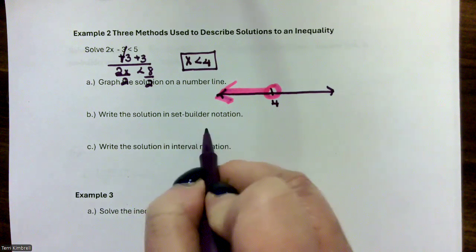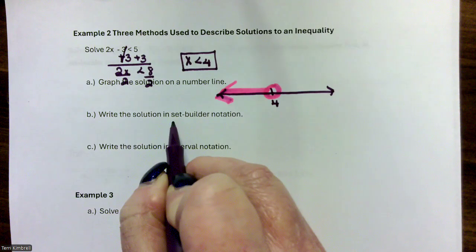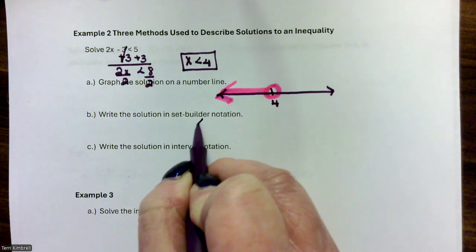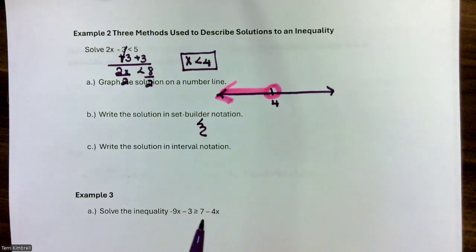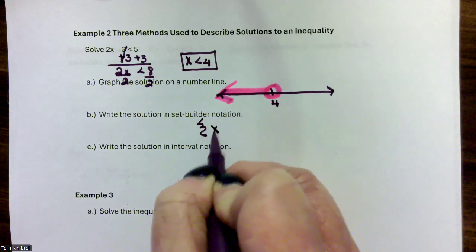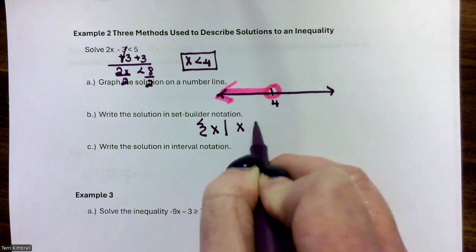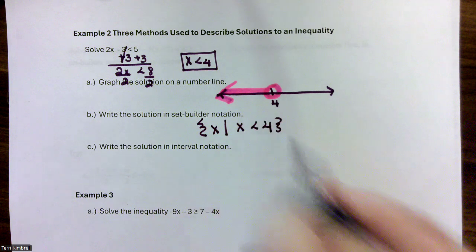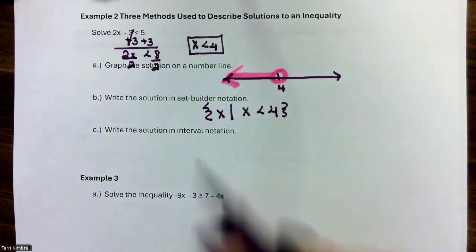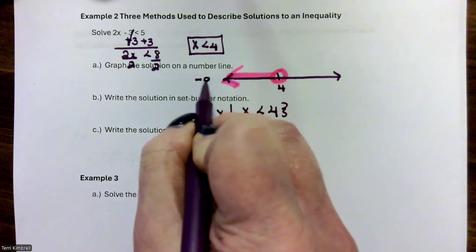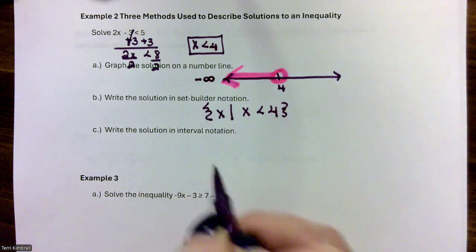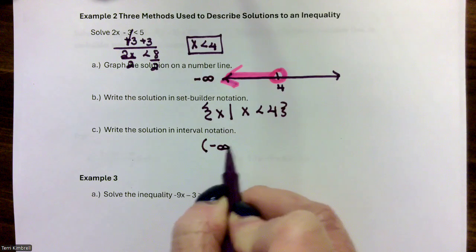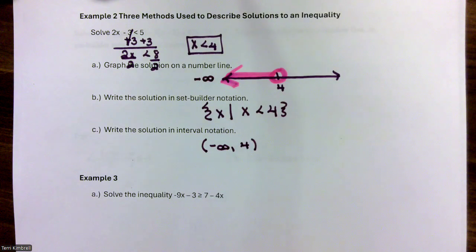So it says to write it in set builder notation. So we're going to do the set of x's such that x is less than 4. Interval notation, since it's going to the left, it's going to negative infinity. And then 4 would have a parenthesis.